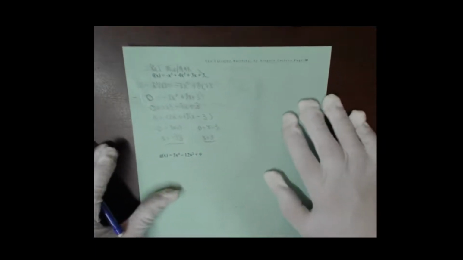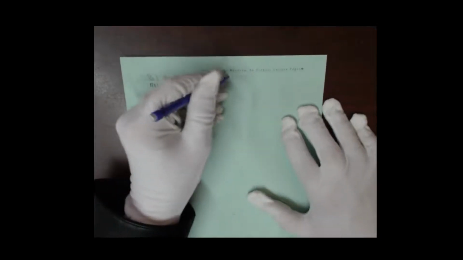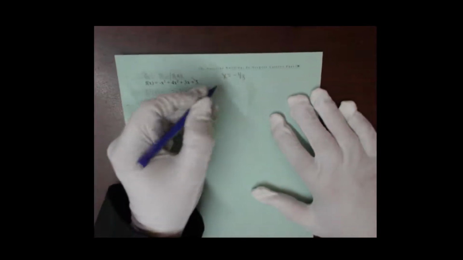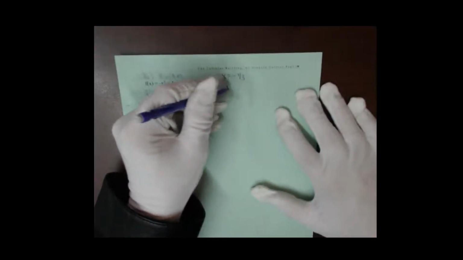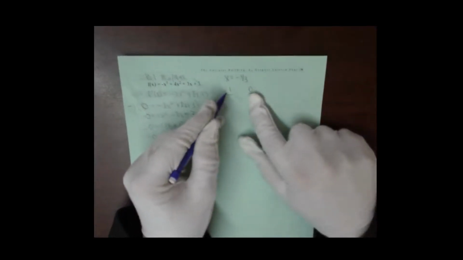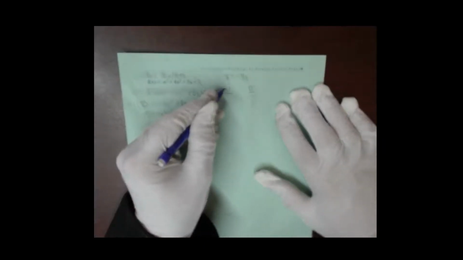So those are my two candidates for relative mins and maxes. And so what we need to do now is to determine if they are mins or maxes. And we can do that by using the first derivative test and looking before and after to see what happens. So let's start with x equals negative a third. I need to pick 2 points that are fairly close to it, on either side, and see what happens. So I'm going to pick the points negative 1 and 0. Notice that I picked 2 points that are close by and on either side of negative a third. Now we're going to look at our first derivative and see what happens as I plug in these points.